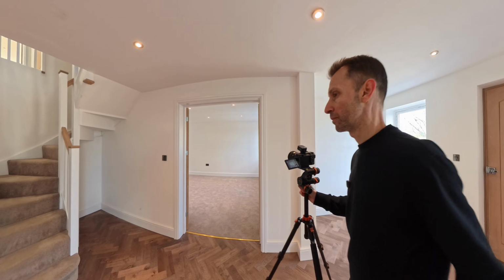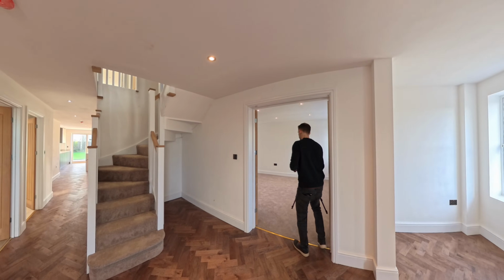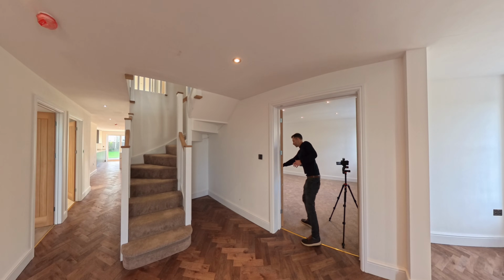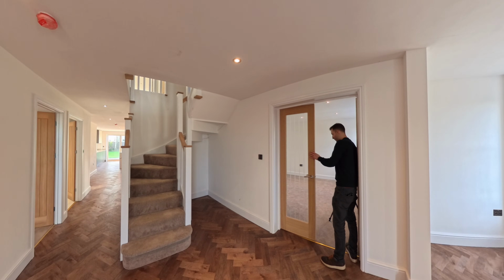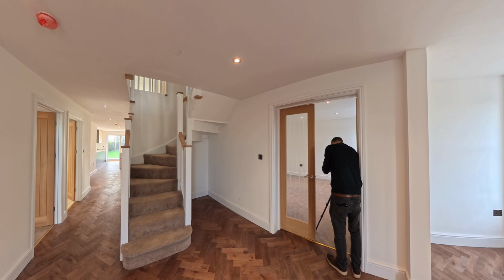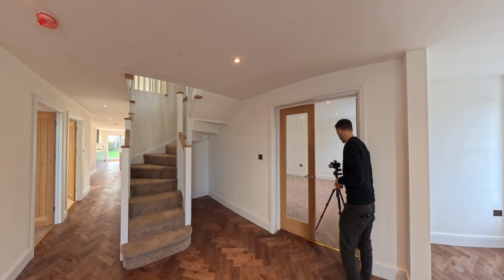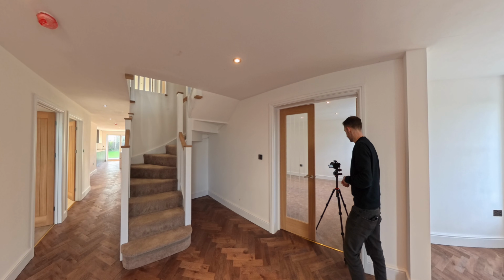So now we're going to come through here into this living room. I'm actually going to pull this door shut so I don't get the edge of it. But again, I'm going to come in the doorway because that way it's going to give me the widest field of view. Cool, that's that one done.